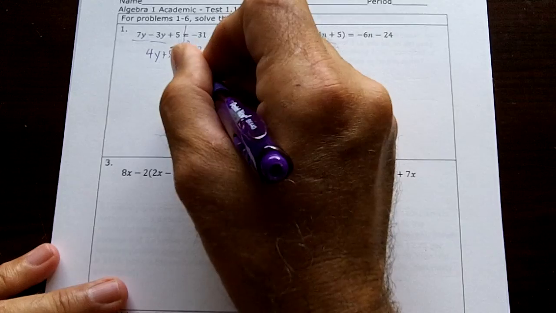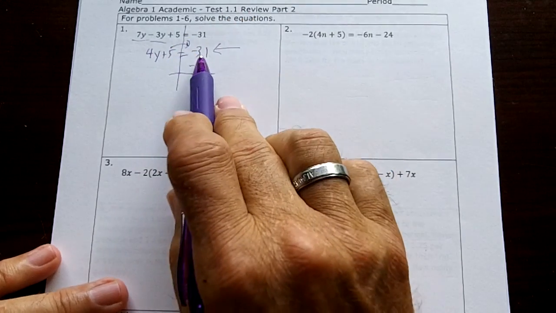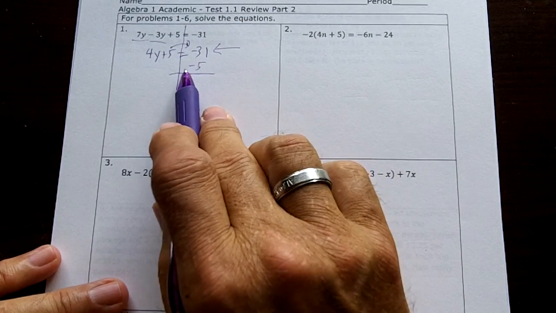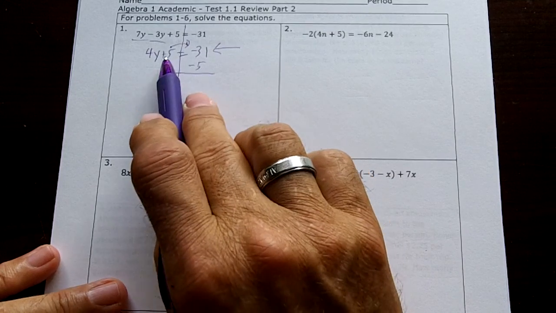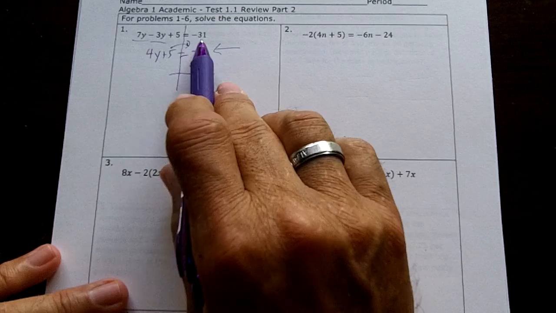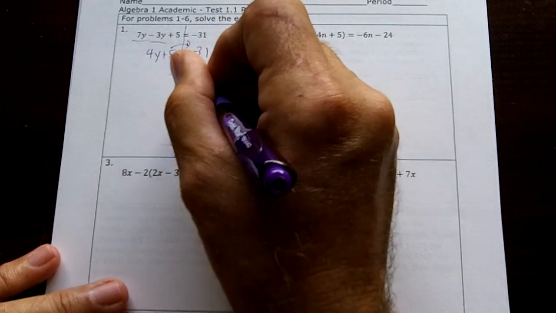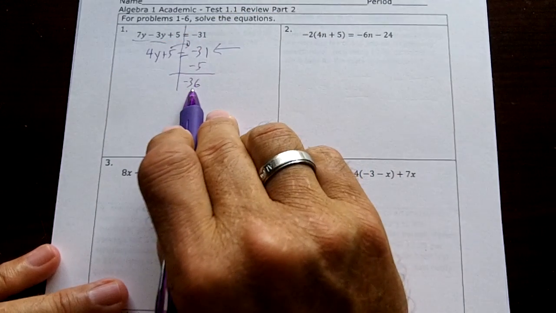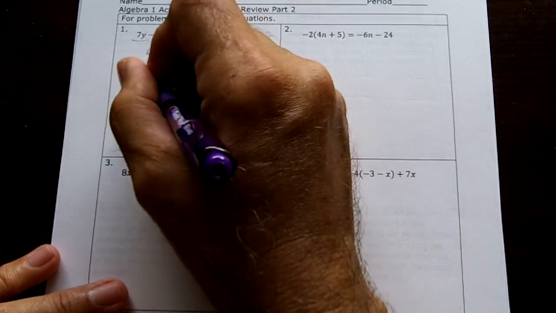The opposite of plus 5, put minus 5 under here. On your calculator, you'll punch in negative 31 minus 5. You will not punch in 5 minus 31. That 5's got to get moved across. When you punch this in, it gives you negative 36. Keep the negative 36 showing on your calculator.